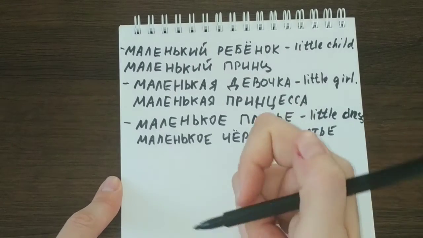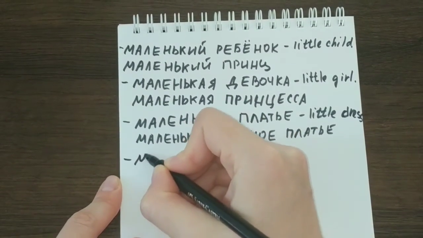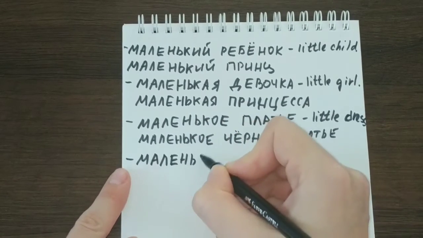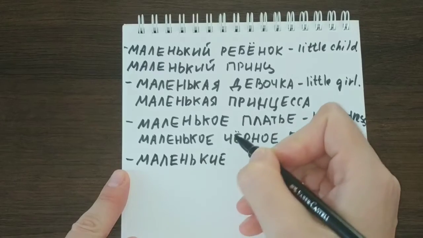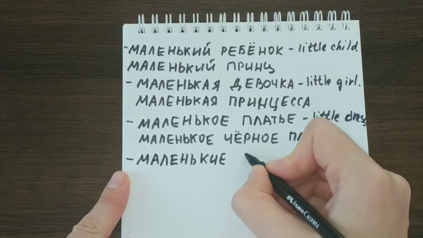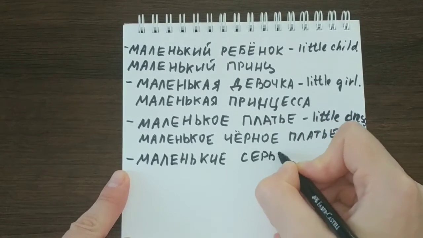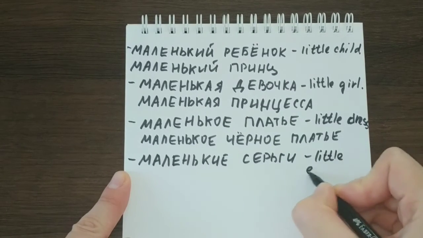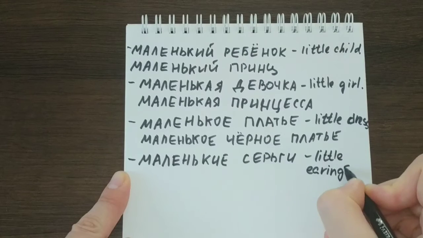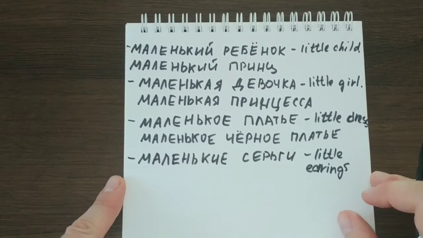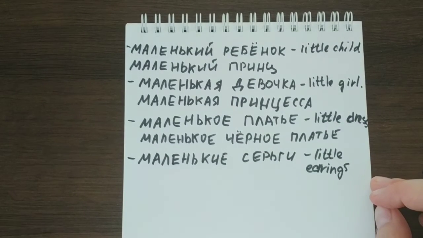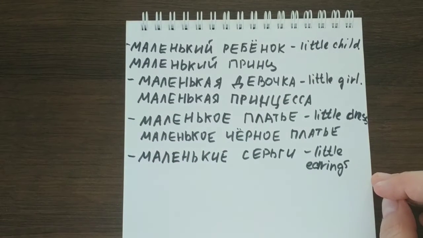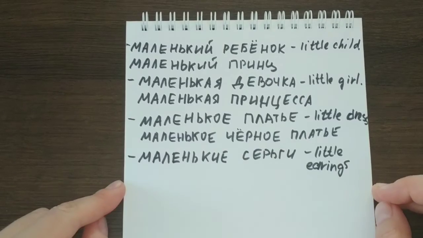And the last example will be with the plural form of this adjective маленький, which is маленькие. So what can be маленькие? Let us say серьги. Маленькие серьги. Серьги means little earrings. So маленькие серьги, or anything that is of a plural form, can be used with this adjective маленькие, which is маленький in plural form.